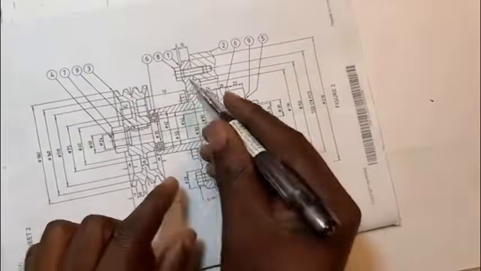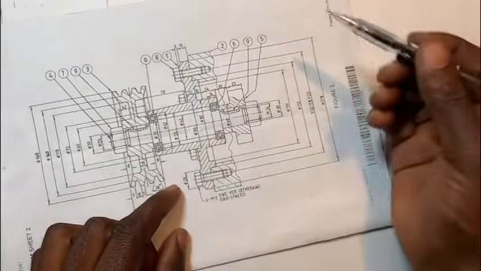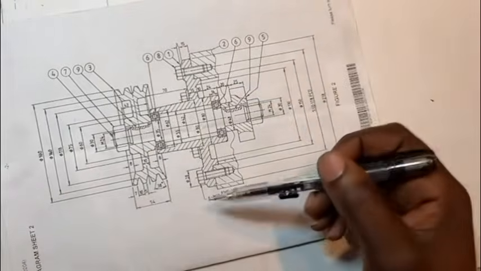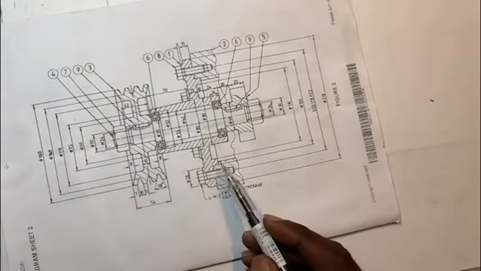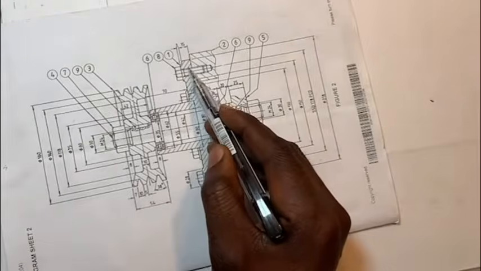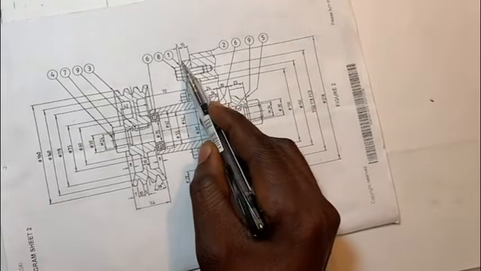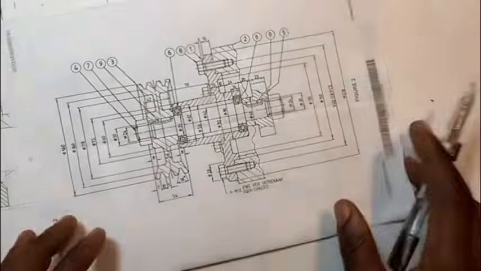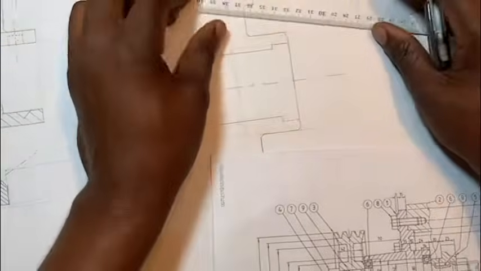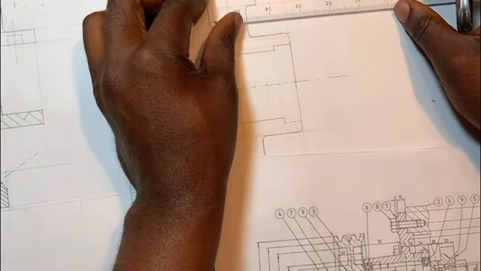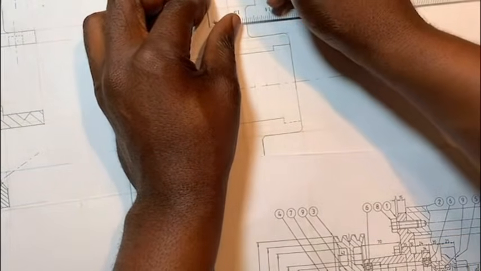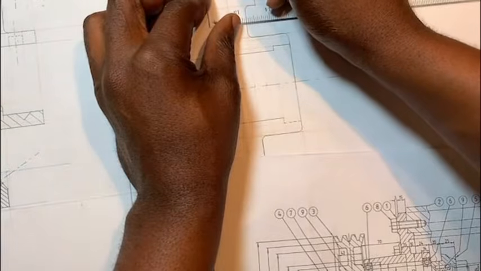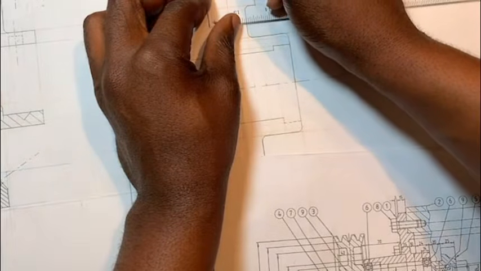So that one, PCD is going to give us this one. After that, we get the thickness of it, the 3 millimeter from here, where your 15 ends. Get that. 0, 1, 2, 3.